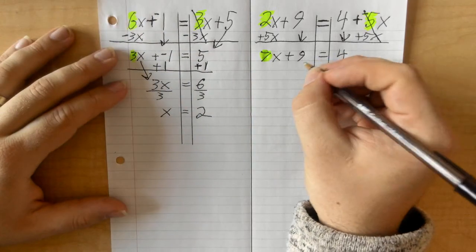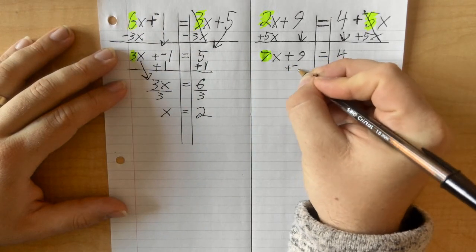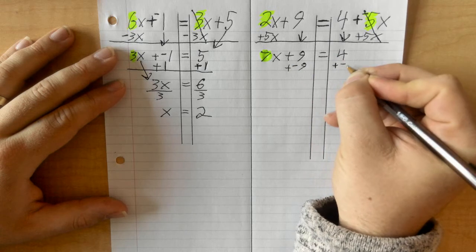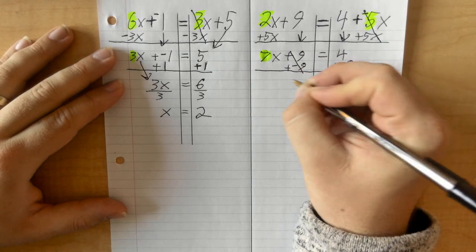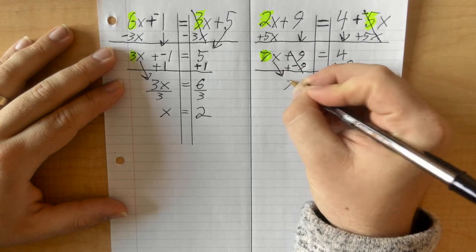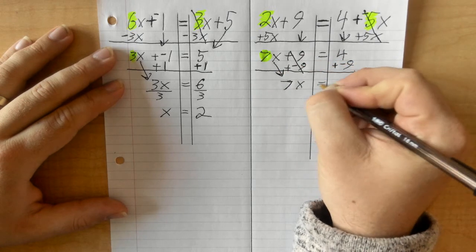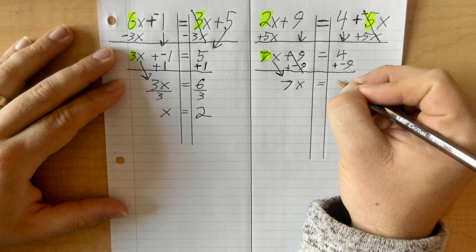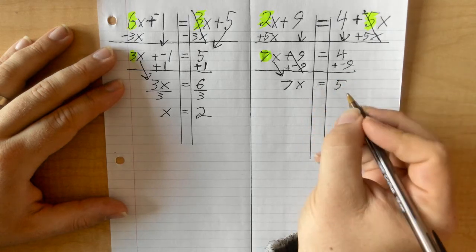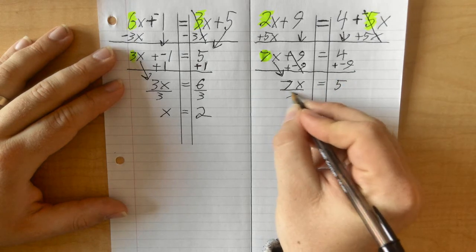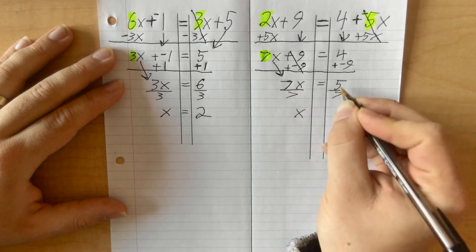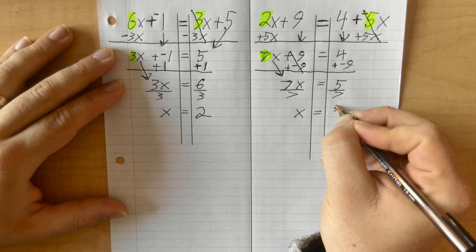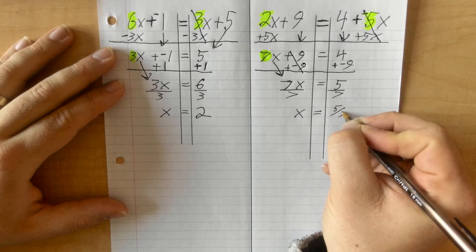Same thing here. Here, I'm going to add a negative 9. We're going to add the opposite. All right? So 9 plus a negative 9 is 0. Here, bring down that 7x. Right? Here I get a 5. And I'm going to divide by 7. Now, 7 does not go into 5. So it is okay to leave your answer as a fraction here.